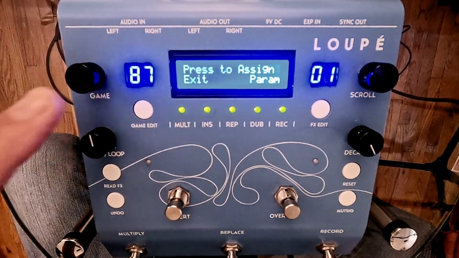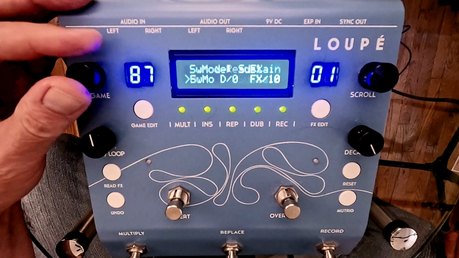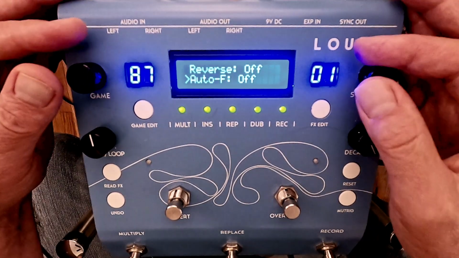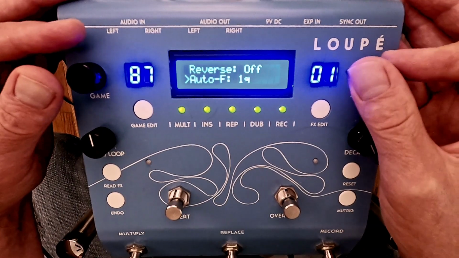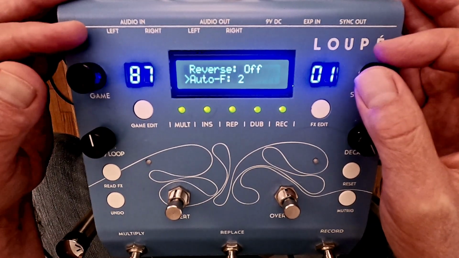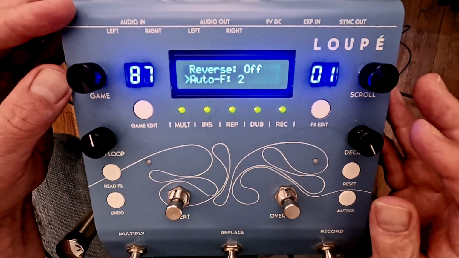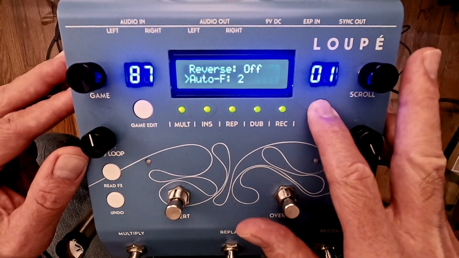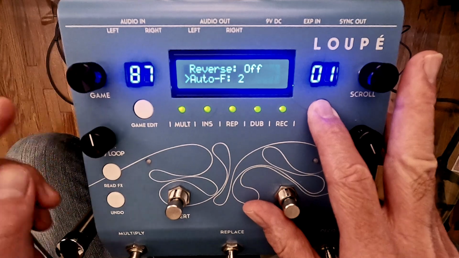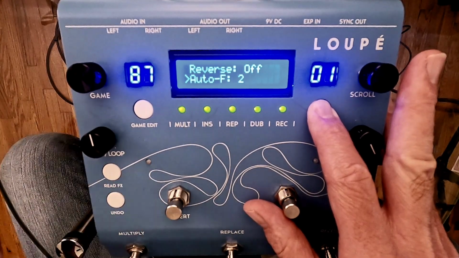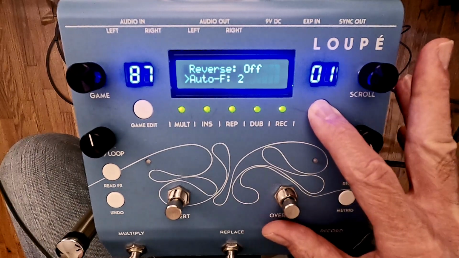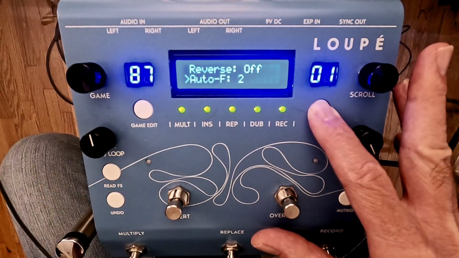So let's go into the editing. And right now, Auto-Follow's off. Let's turn it to 2 so that Auto-Follow will reactivate 2 times in the loop. Here we go. Here it comes. Beginning of the loop, and now halfway through.